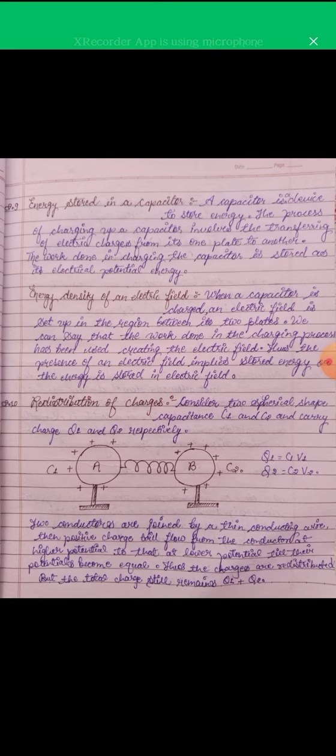Topic 2.10, Redistribution of charges. Consider two spherical capacitors C1, C2 carrying charges Q1, Q2 respectively. Q1 equals C1 V1, Q2 equals C2 V2.